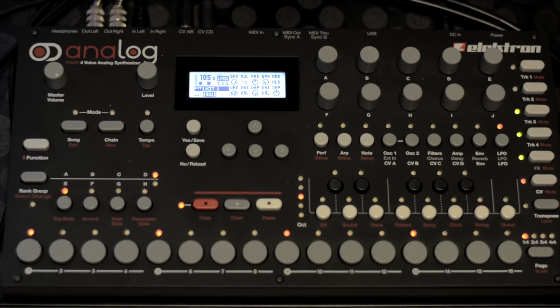There you go, using the Analog 4 to make generative music, kind of.